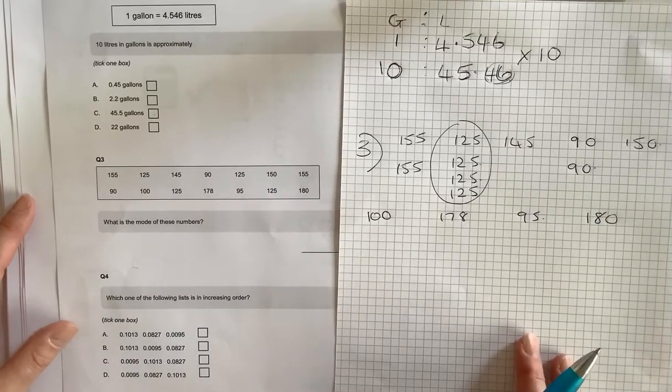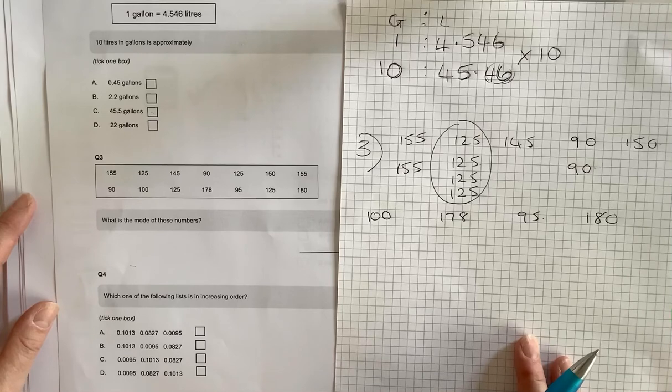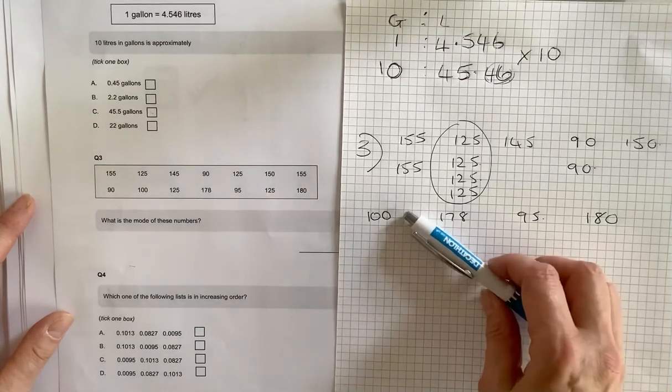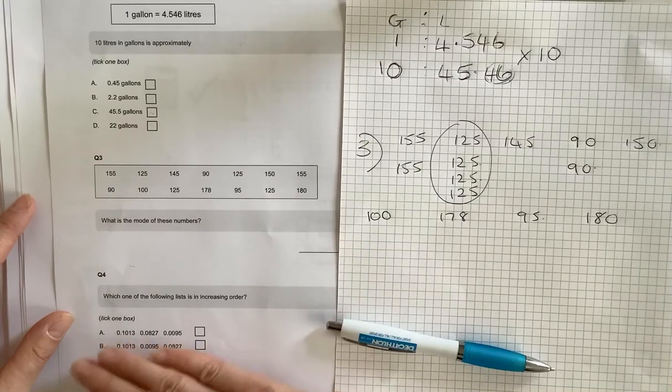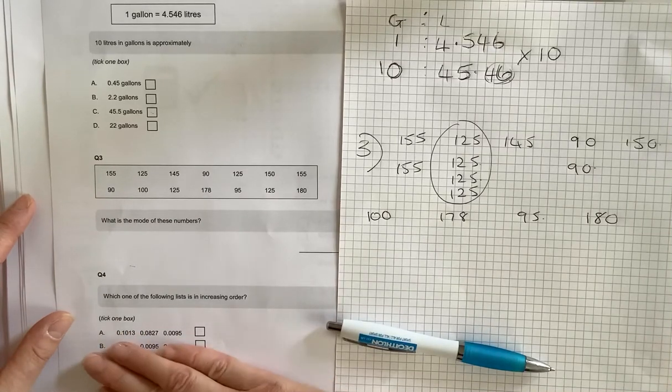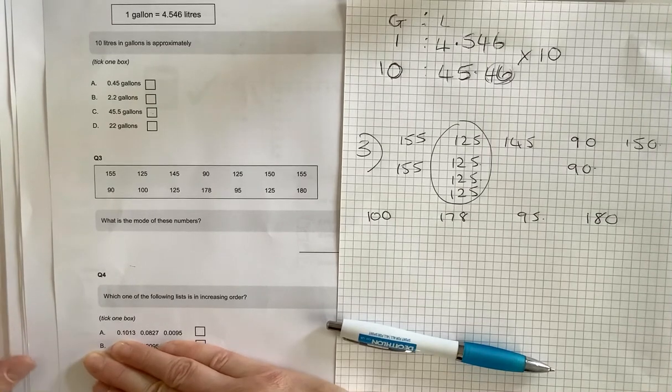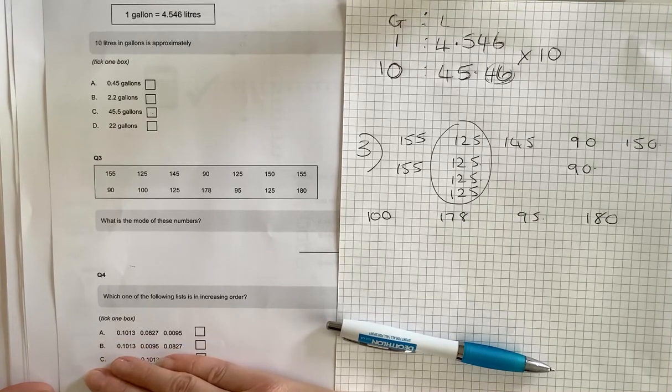Right, which of the following lists is in increasing order? So increasing means starting at the smallest and working towards the biggest. Now with these you have to look at them individually. So we're not comparing A to B to C to D, we're just looking at A. We're saying, this first number in A, is the second number bigger than it? So we've got 0. I'm just going to think of that as 0.10. Next I've got 0.8 and then 0.0. So no, they're getting smaller. Okay, I'll have a look at the next one.